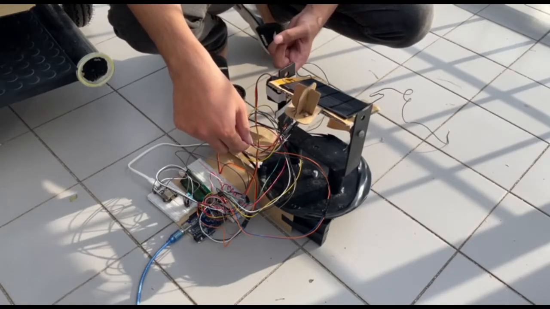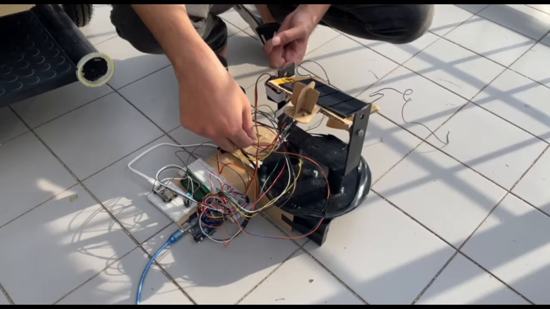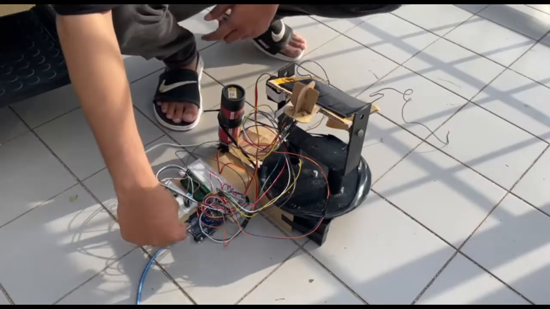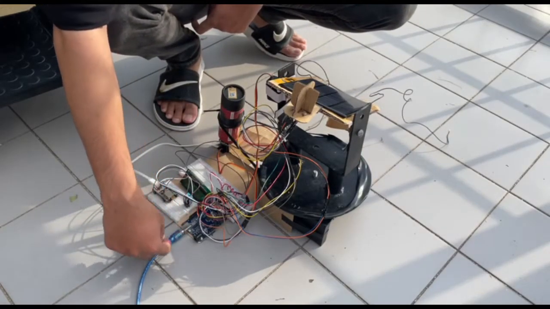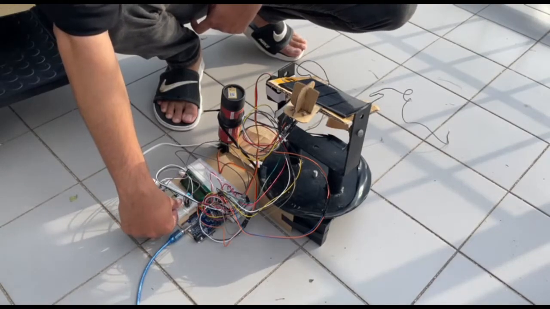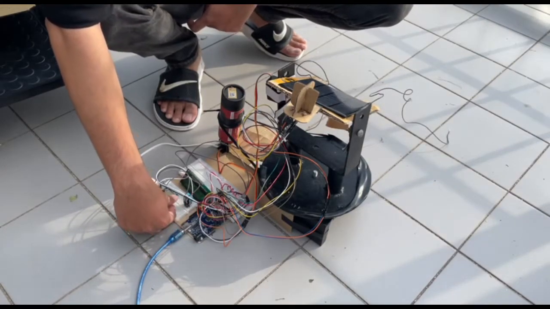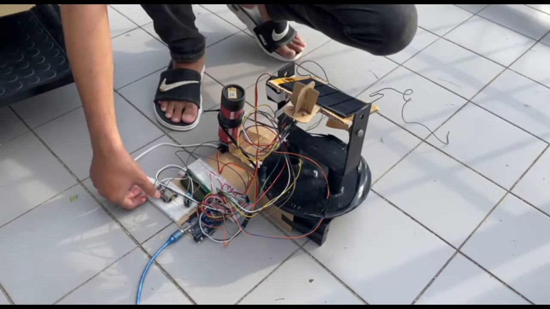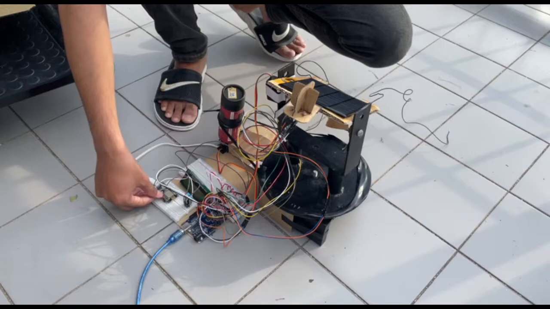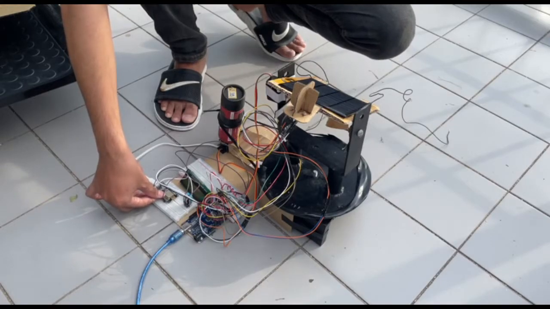Also the servo motors, which are 2 servo motors for the horizontal and vertical axis. Next, an LCD and an Arduino as the microcontroller. DHT11, which is a humidity sensor. And lastly, a Wi-Fi module, which is the ESP8266, to send the data to the Blynk application.